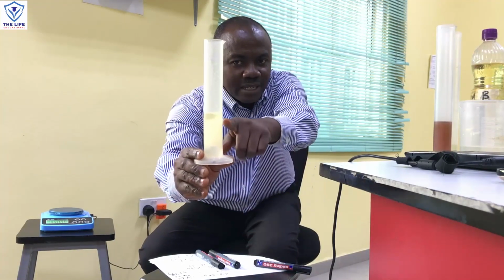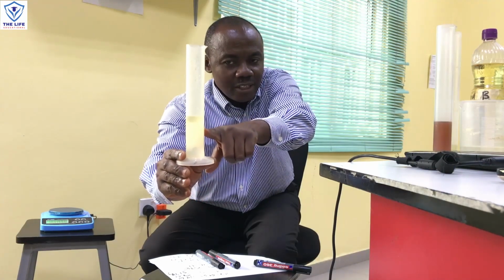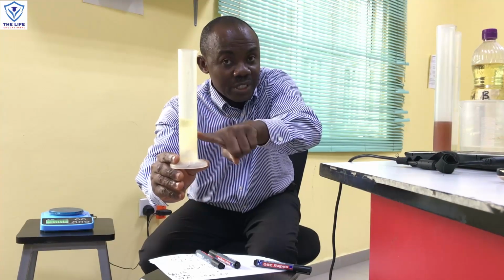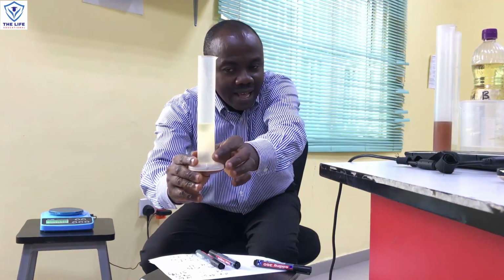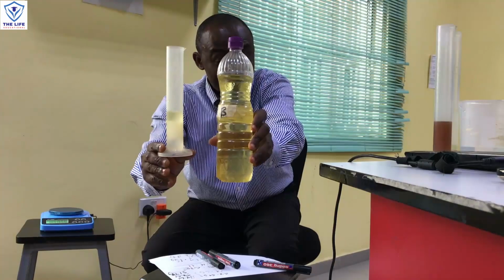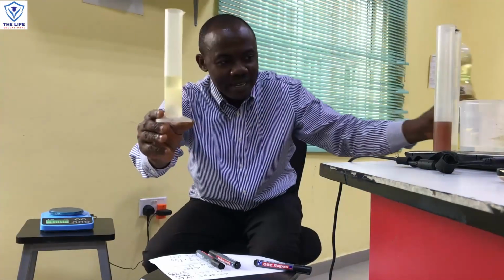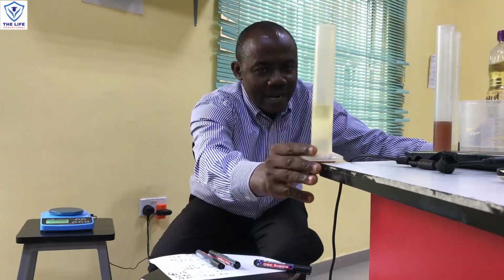If you look at it closely, you see it's coming up. All right, liquid B has a lower density, meaning that liquid A, which is water, is heavier than liquid B. Don't ask me the name of liquid B, but what's important is that liquid A is heavier than liquid B. So that's that part.